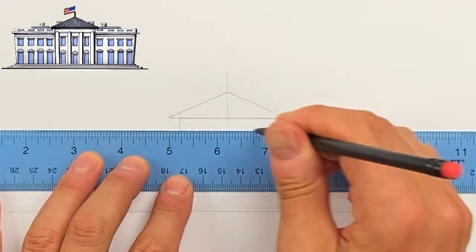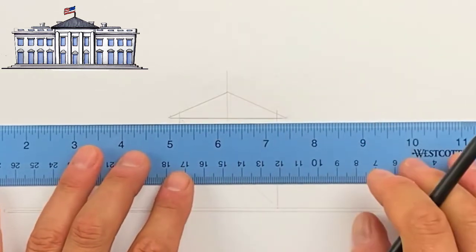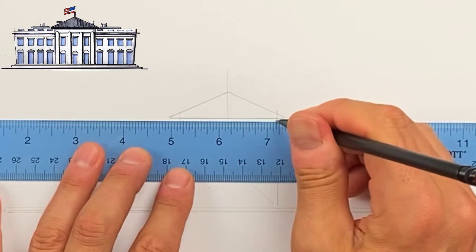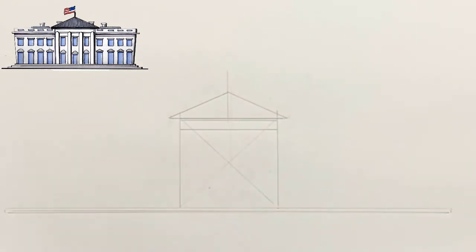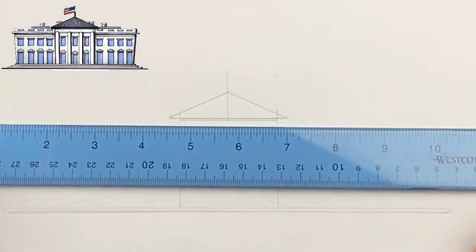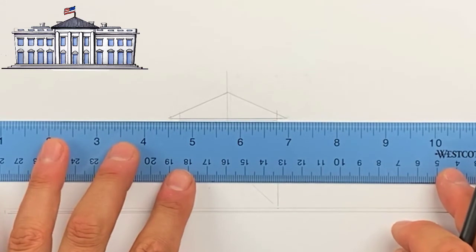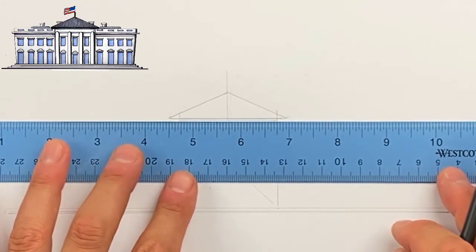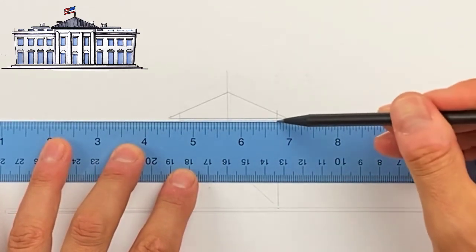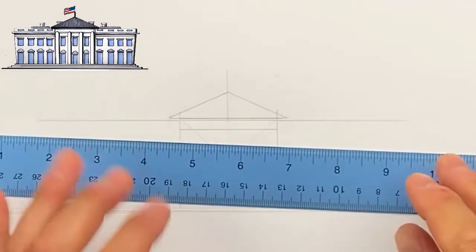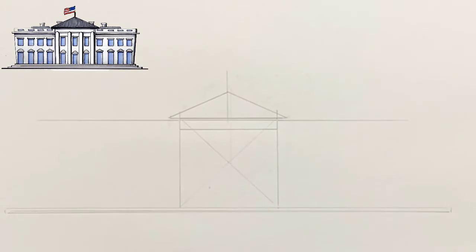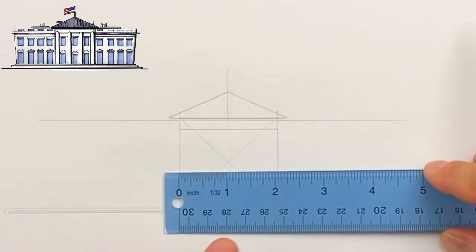Okay, now below the roof I'm going to create a small rectangle right about here, just under that roof over there. Just like that. Okay, the next thing I'm going to do is go just below that roof line, and I'm going to run some lines across to the left and to the right.